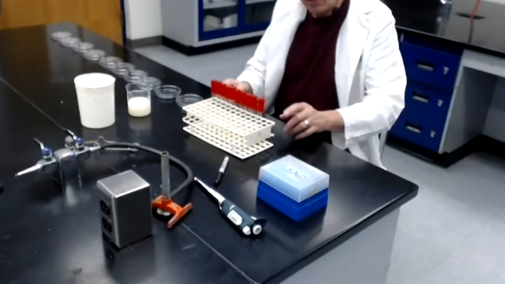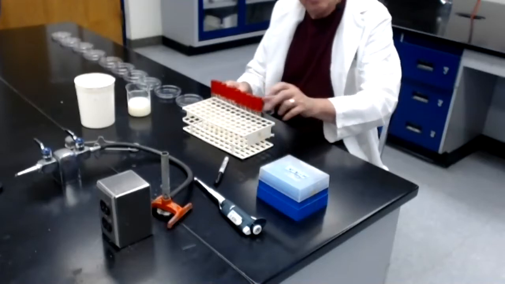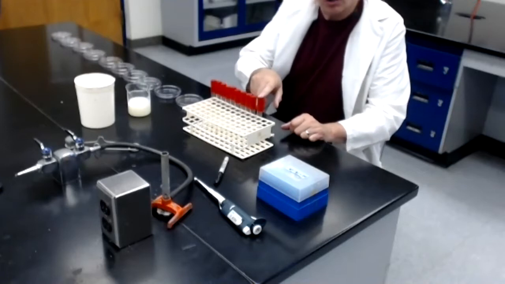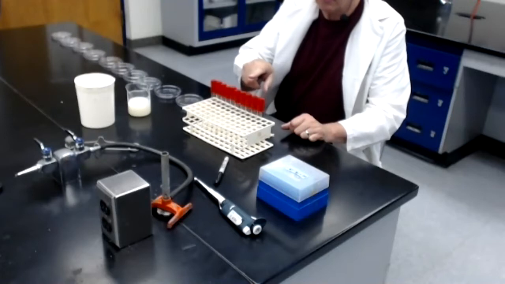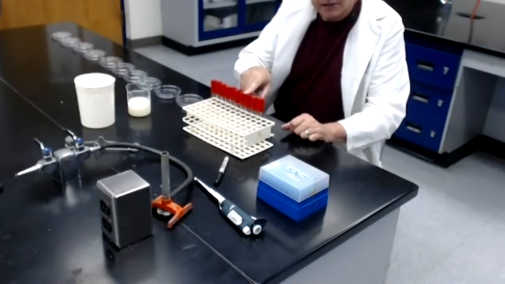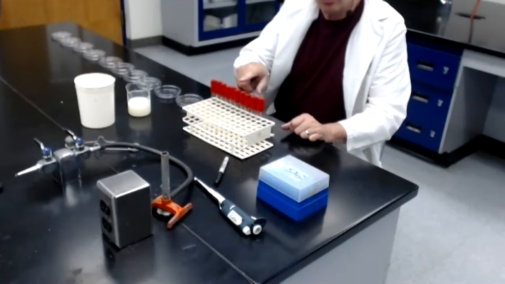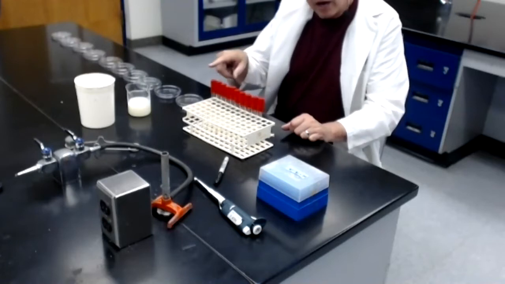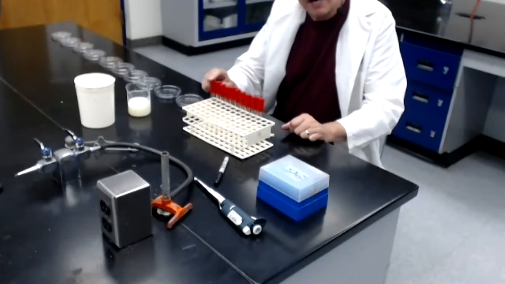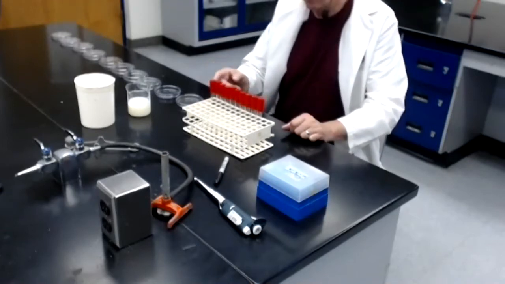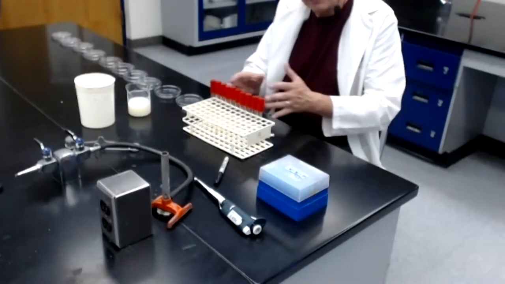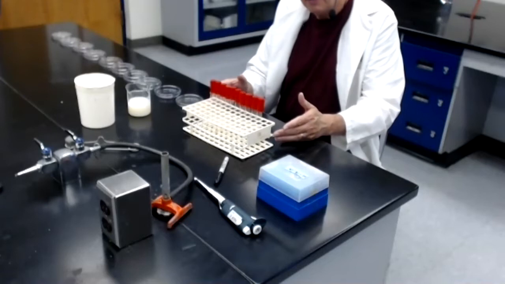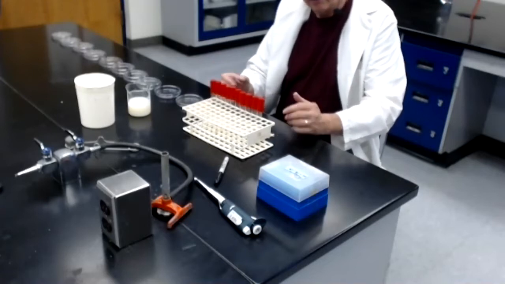We will make a 1/10 dilution into the first tube, and then we will make a 1/10 dilution of tube 1 into tube 2, mix, make a 1/10 dilution of tube 2 into tube 3, mix, make a 1/10 dilution of tube 3 into tube 4, mix, and so on until we have reached the last and 10th tube, which will represent a 1/10 dilution of the number 9 tube. That's the overall approach using these tubes of sterile distilled water.